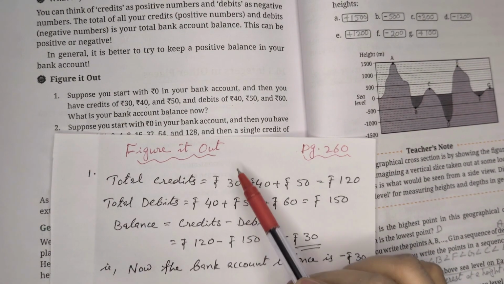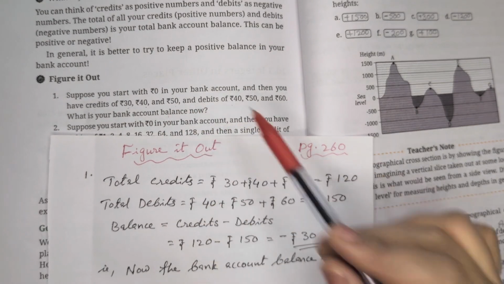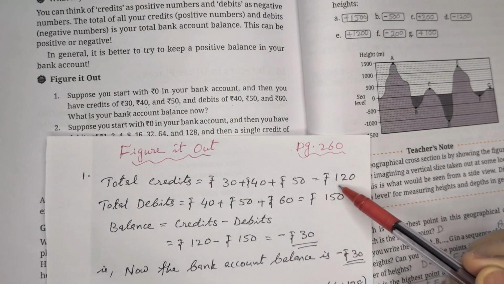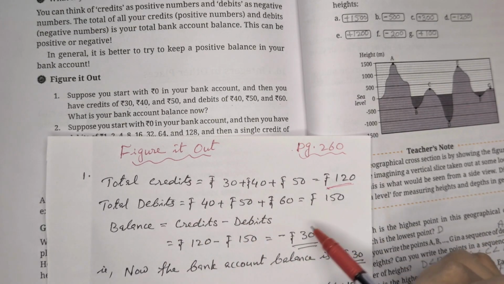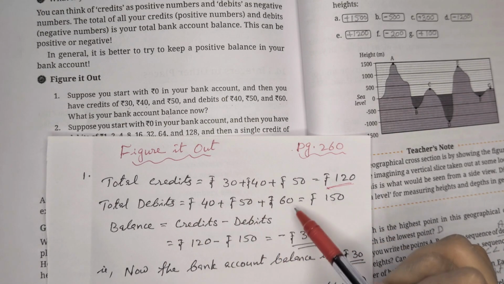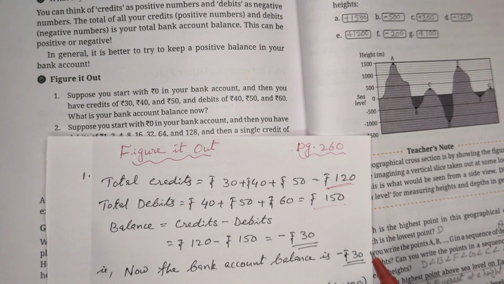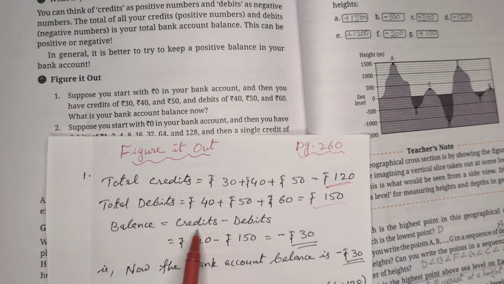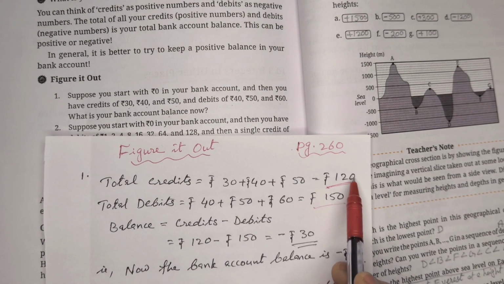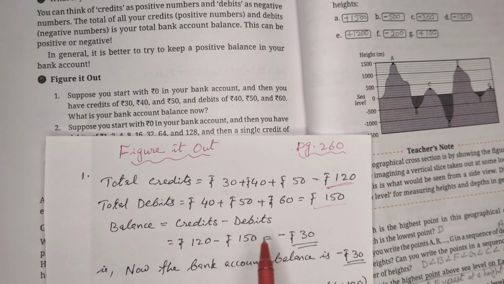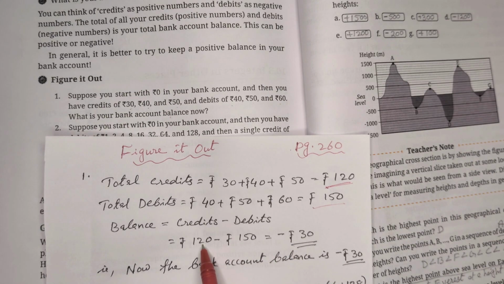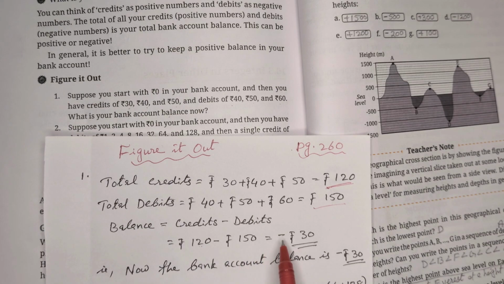Here total credits, when we are adding all the credits, 30 plus 40 plus 50, that means 120 rupees. Total credit is 120 rupees. Total debits is 40 plus 50 plus 60, that is 150 rupees. Now balance means credit minus debit. So here the credit is positive 120 and debit is minus 150. When we are subtracting, we are getting negative. That means 150 from 120, when you are subtracting, it will come negative.